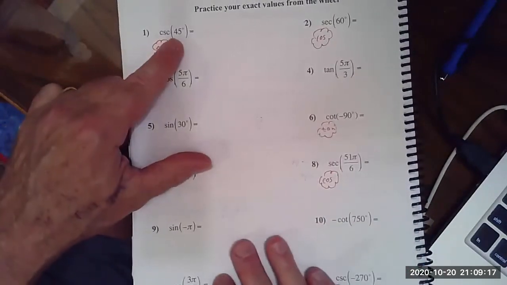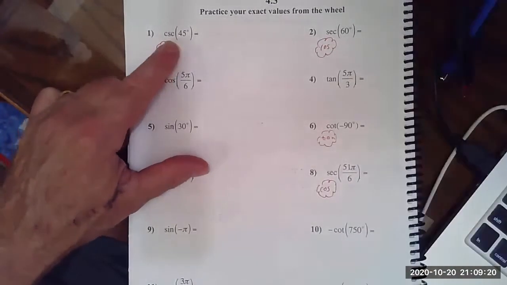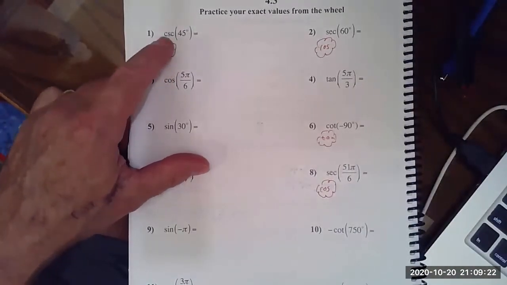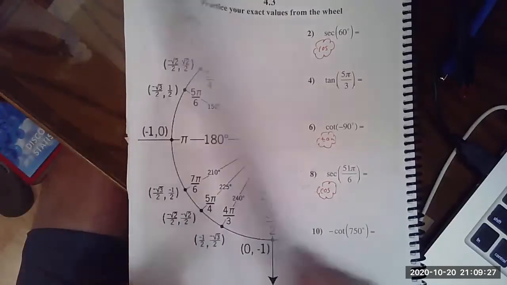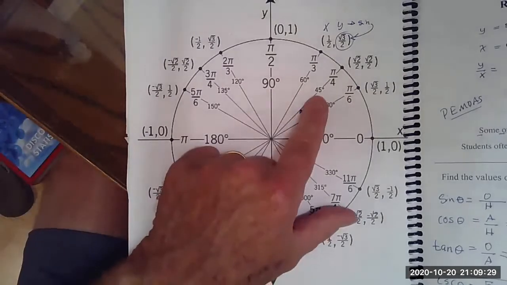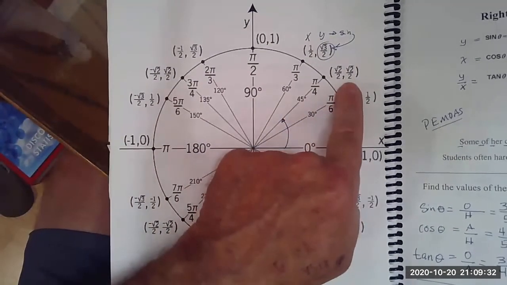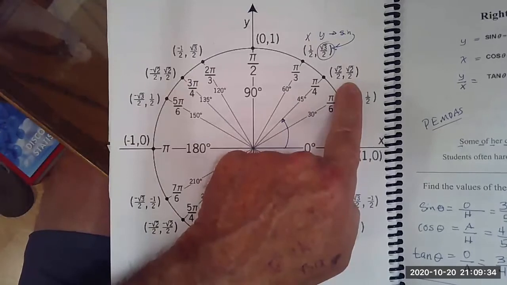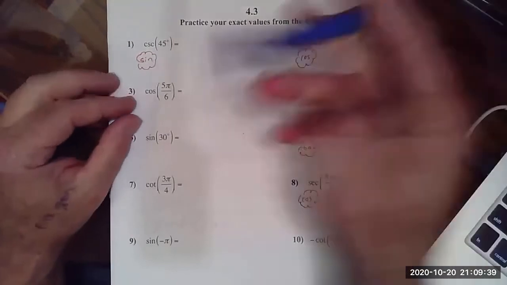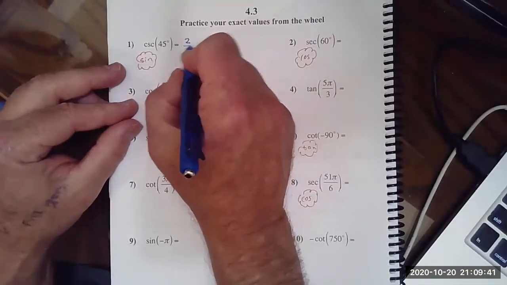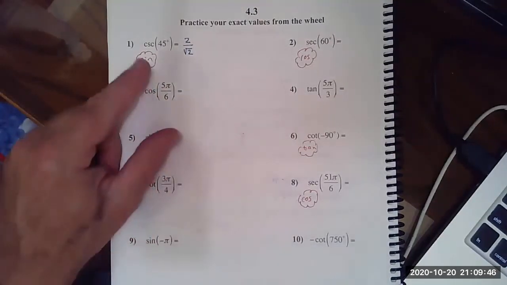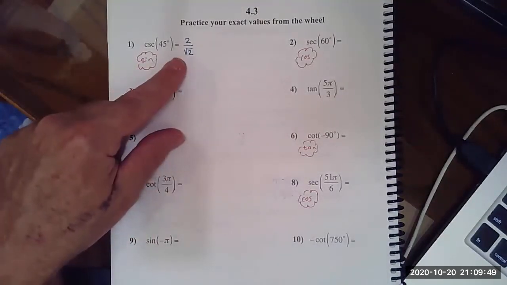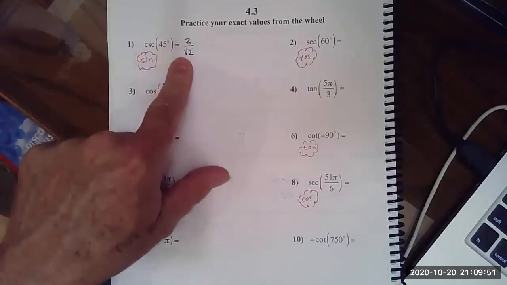All right, let's start off with this. Okay, now I'm going to go 45 degrees on the wheel, and I'm going to look for sine, but I have to take the reciprocal of it. 45 degrees is right here. I'll look for sine, which is the y, but take the reciprocal. So 2 over root 2. Because sine of 45 is root 2 over 2, cosecant is the reciprocal, which would be 2 over root 2.